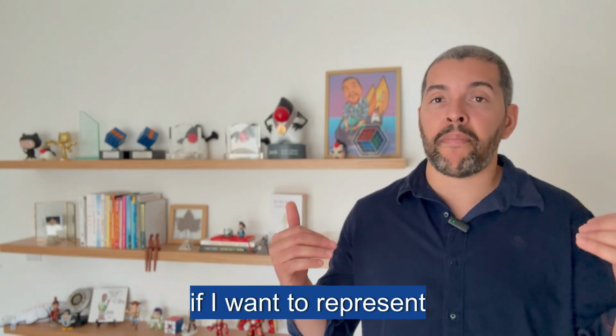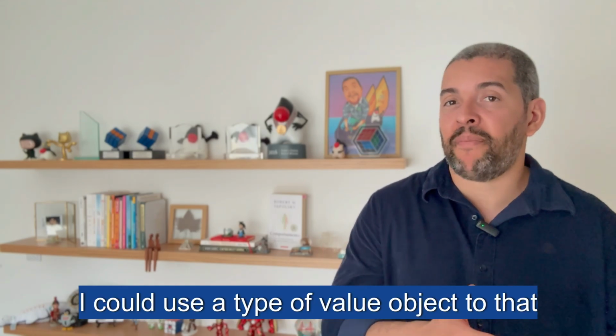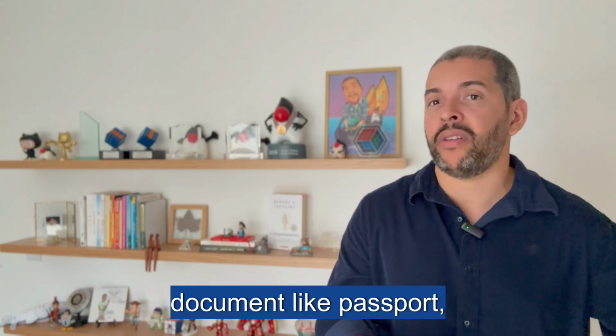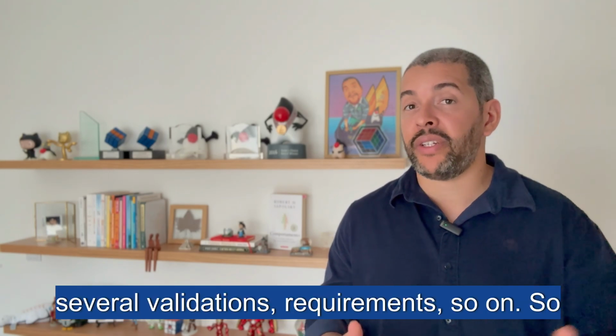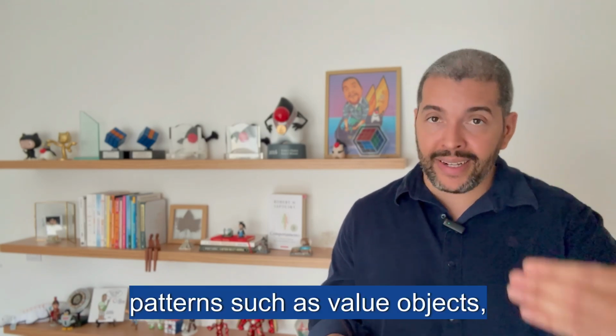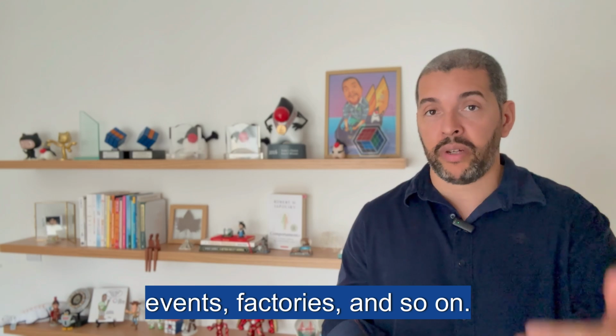For example, if I want to represent a document, I could use a value object type for that document, like passport, especially because those types have several validations, requirements, and so on. So you could use more patterns such as value objects, events, factories, and so on.